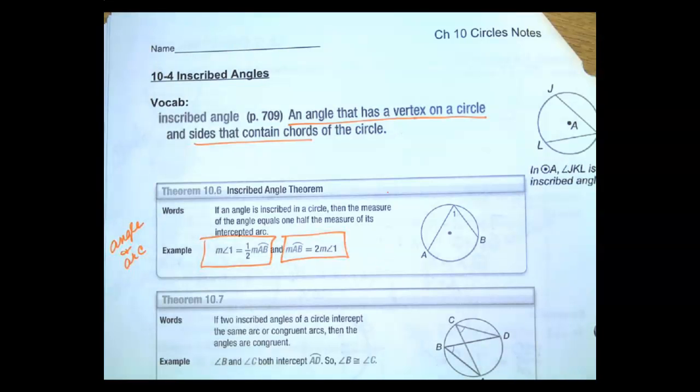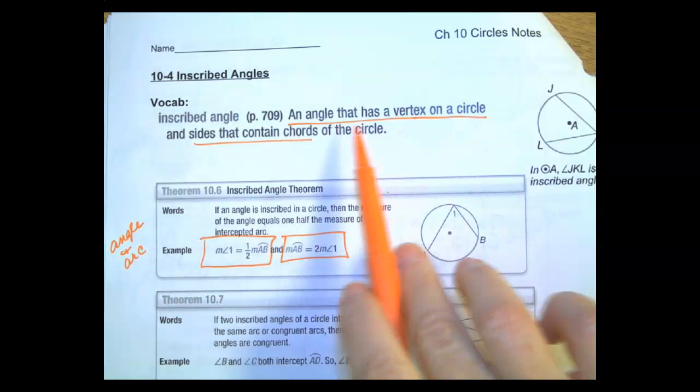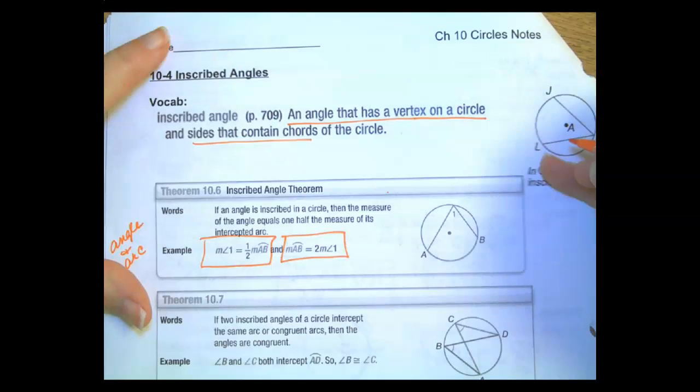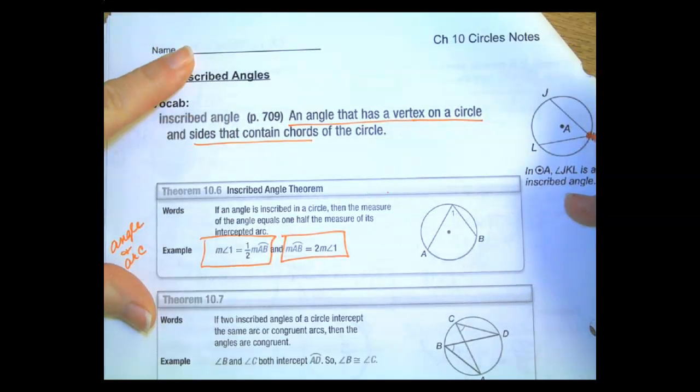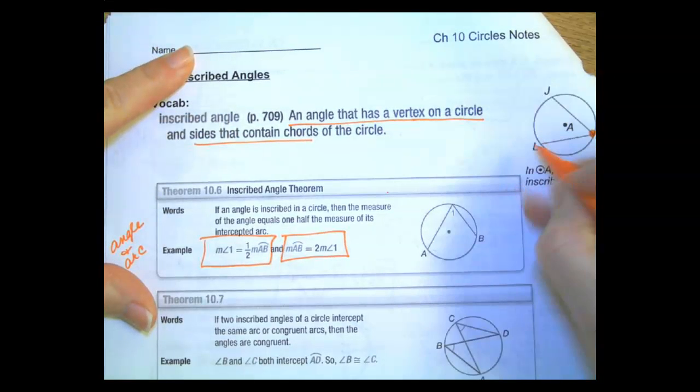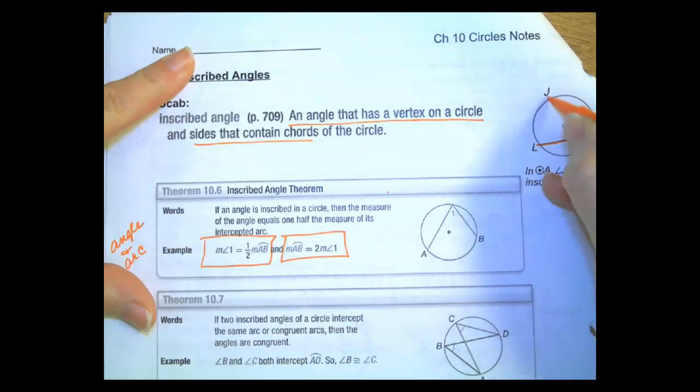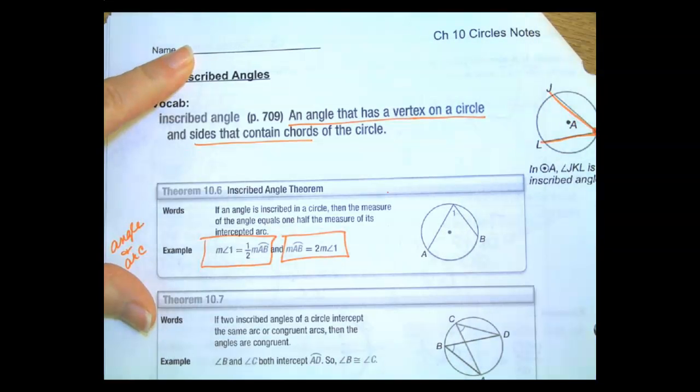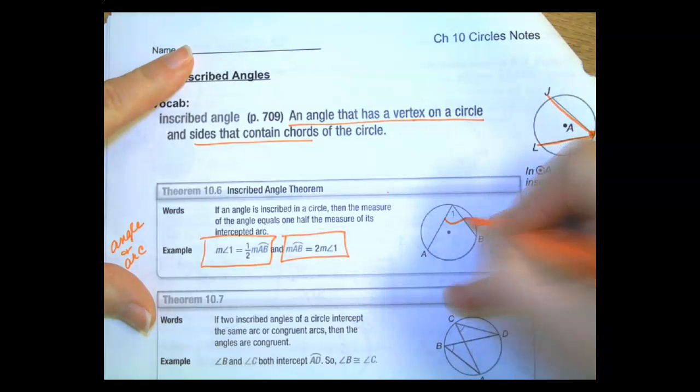Okay, here we are, section 10.4, inscribed angles. A little bit different. An inscribed angle is an angle that has its vertex on the circle, like this. So its sides are chords. All right, so how do I find the measure of this inscribed angle?